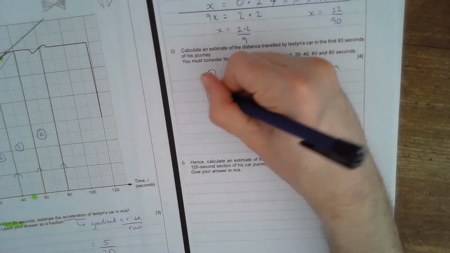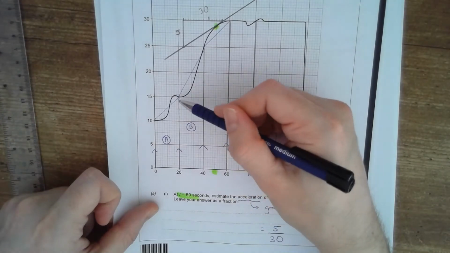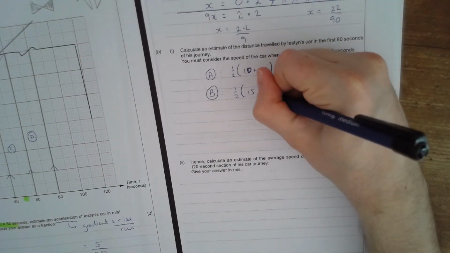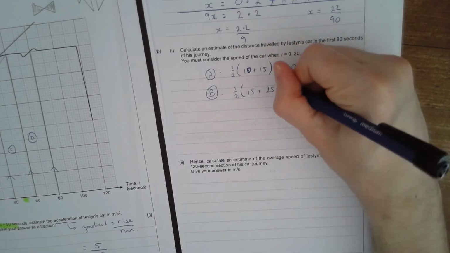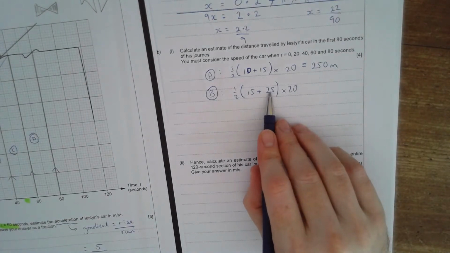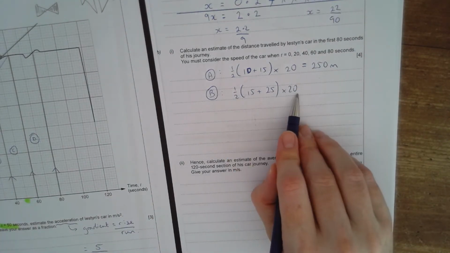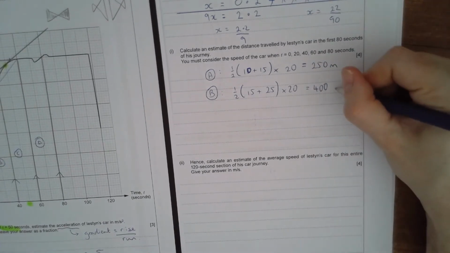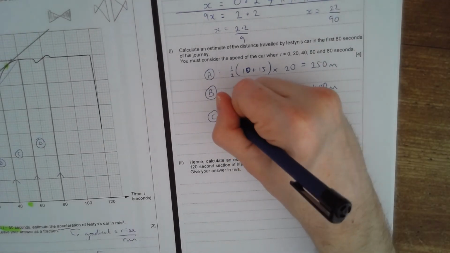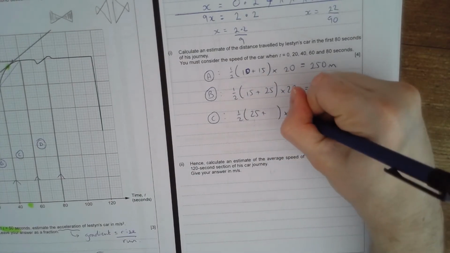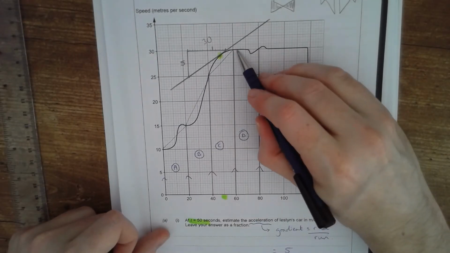Now for B, trapezium again, a half of, we know what that one was, that's 15, and now it's going to go up to 25. So 15 add 25, the last one becomes the first one, times by 20. Add those two together, 40, half of 20 is 10, 40 times 10 is 400. It'll be 400 meters. For C, I can certainly do the first bit without even looking at it. It's going to be half of 25 plus something, and then times by 20. So for C, that gets up to 30.